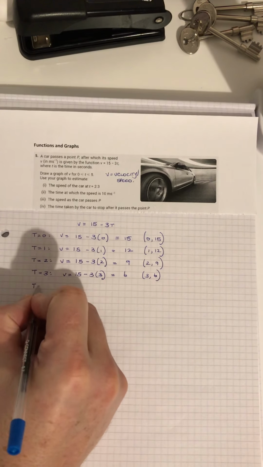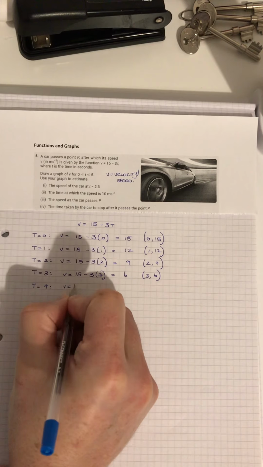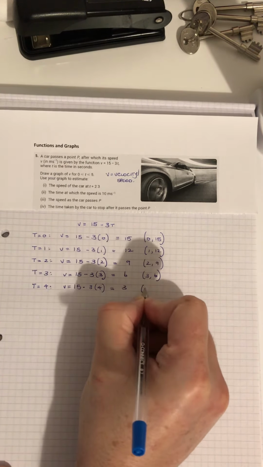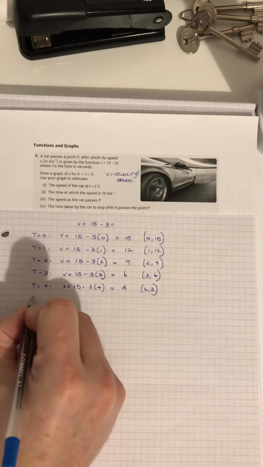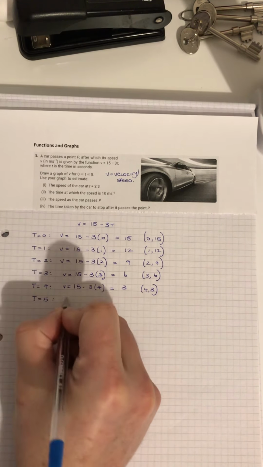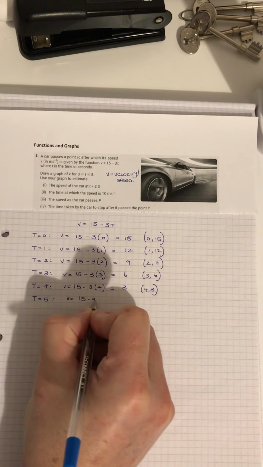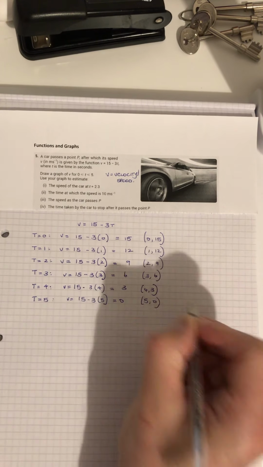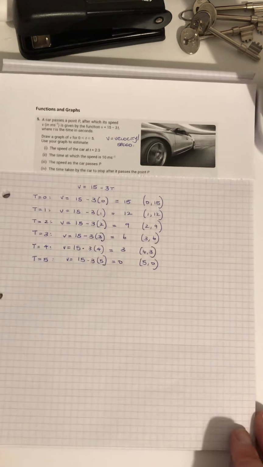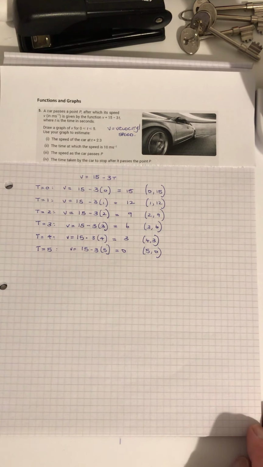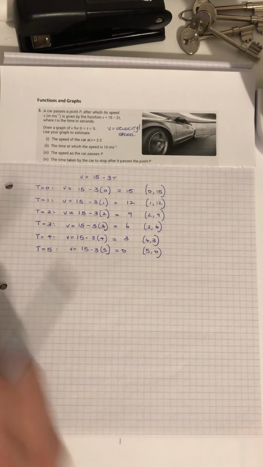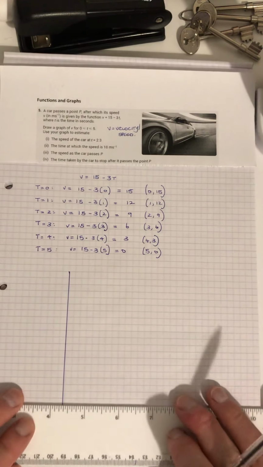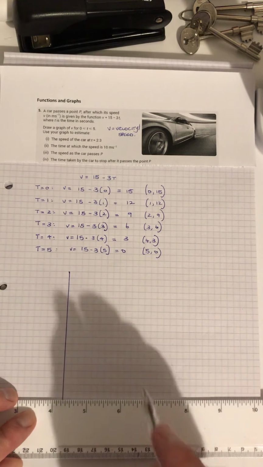When t is 4, V is equal to 15 minus 3 times 4, which is 3. And finally, when t is 5, the velocity is 15 minus 3 times 5, which is 0. So 5, 0. So it's these points here that we're going to use to draw our graph on our x and our y axis again, except even though it's an x and a y axis, it'll be in decline mode, so it'll be going down.